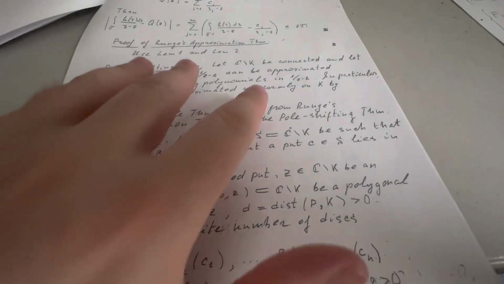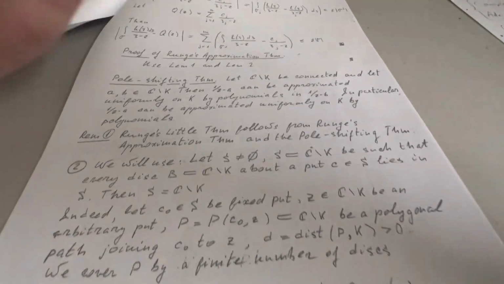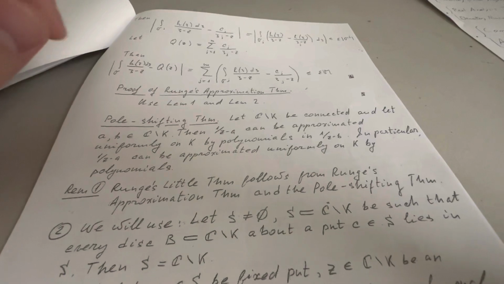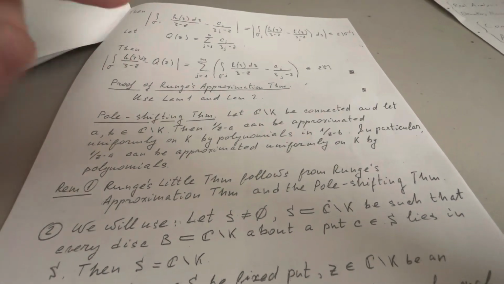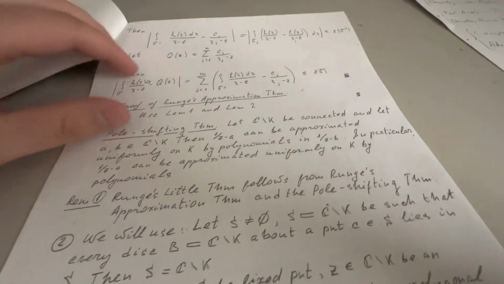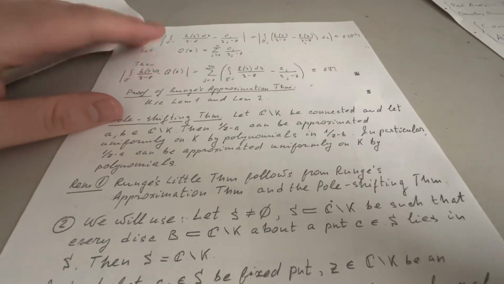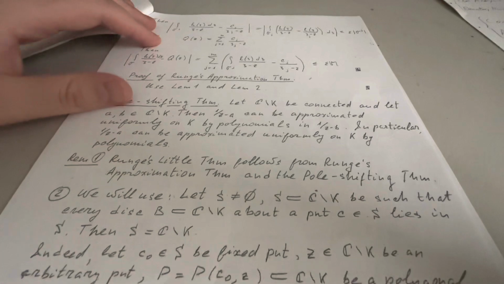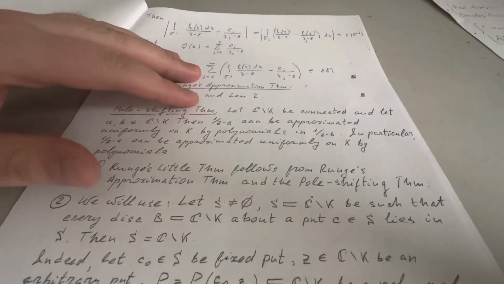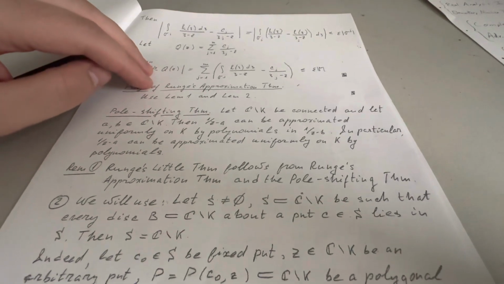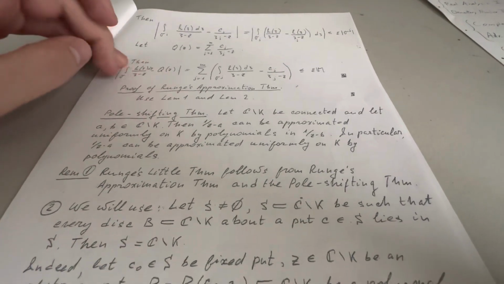Essentially, he creates a square grid that he overlays on top of his compact set K, and he integrates along the boundary, so he gets line segments. The instructor for this complex analysis course is very geometric with his arguments as opposed to, I guess, analytic. But it's all the same.